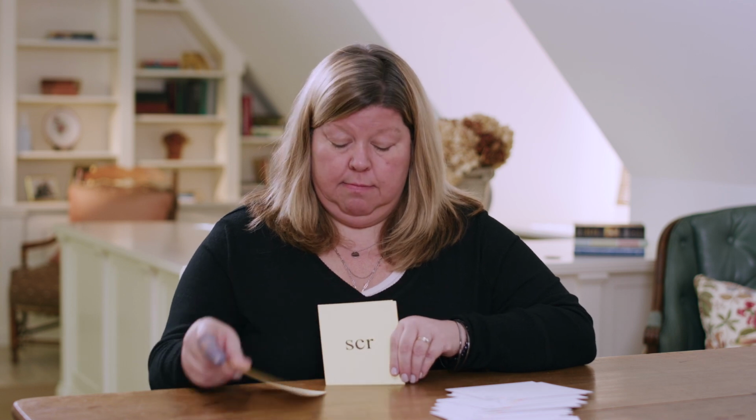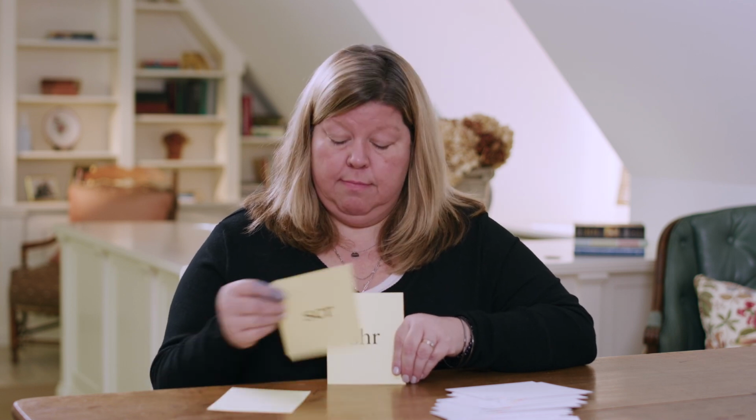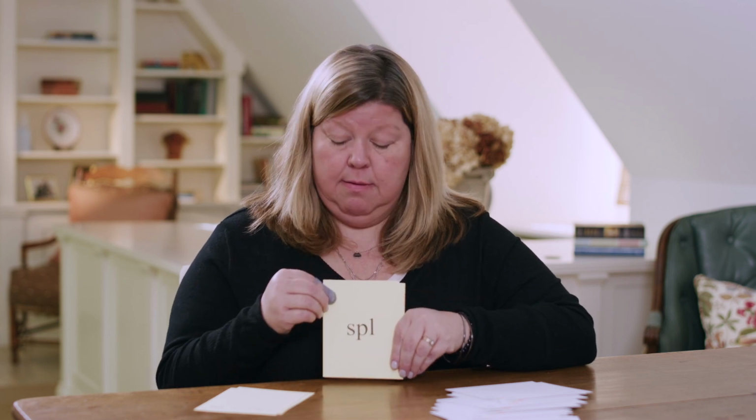This one is sk, skr, shr. And notice again, even in the cluster, the R is that clipped R sound. Spl. Again with the L before the vowel. Spl. Spr. Squ. Str.